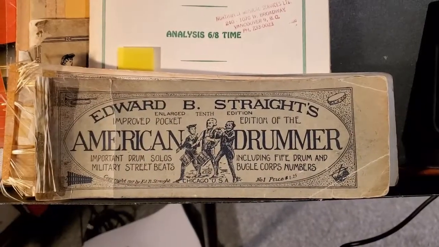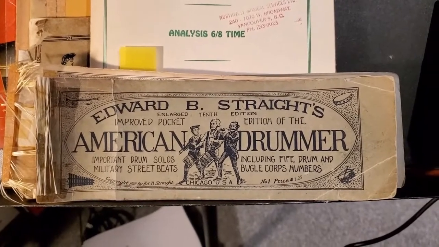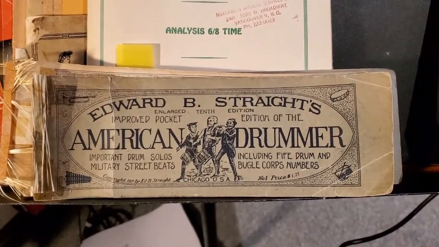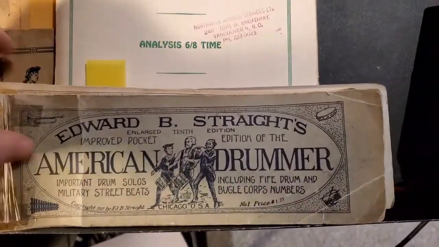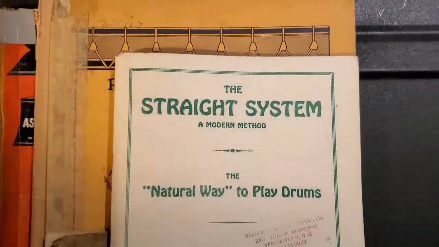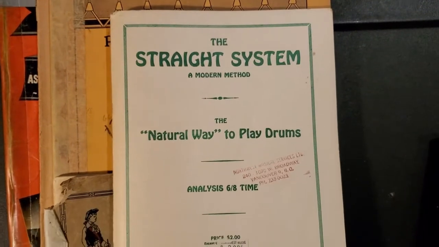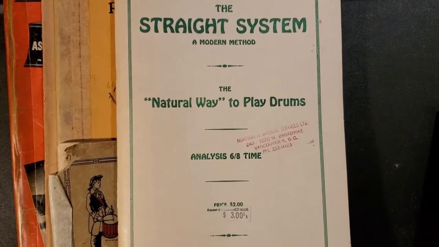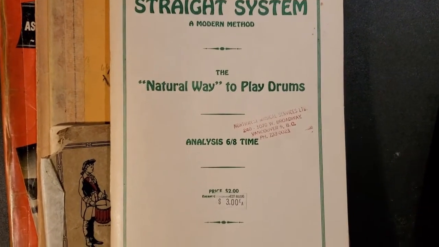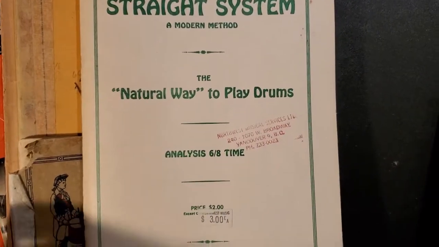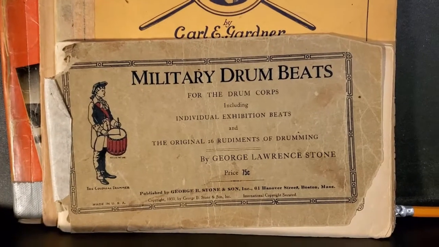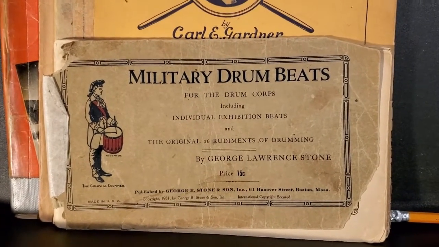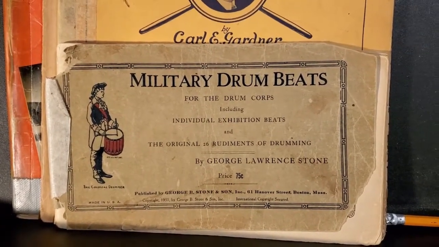So here are the books we'll be looking at. There's Edward B. Strait's American Drummer. This was copyrighted in 1917. Also from Edward B. Strait, The Strait System, Natural Way to Play Drums, Analysis in 6/8 Time. This is copyrighted in 1923.